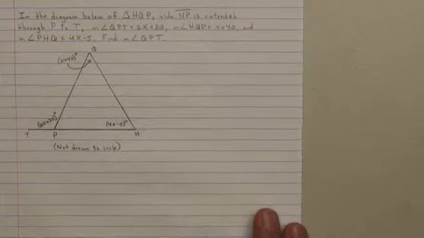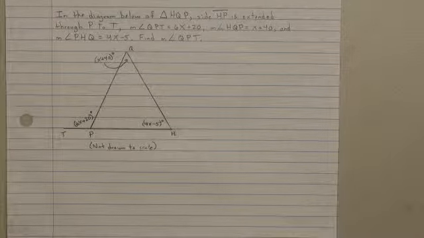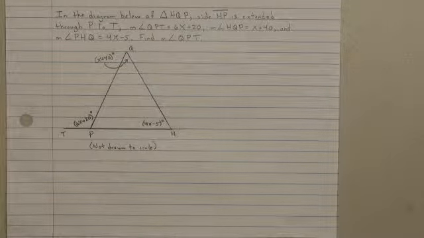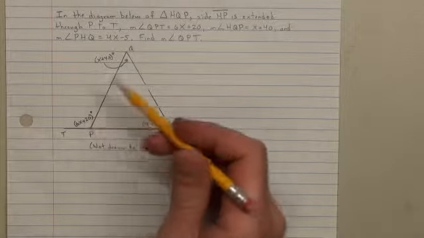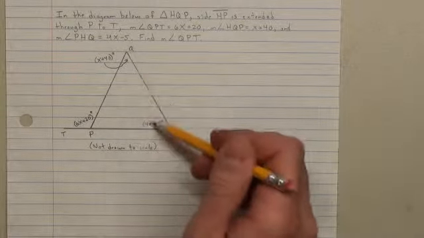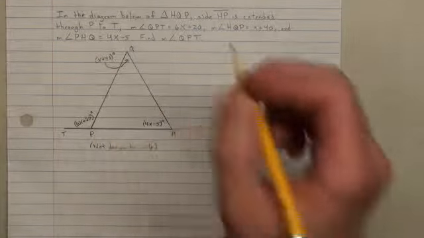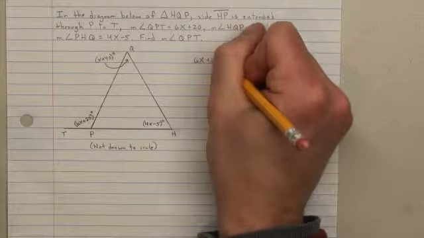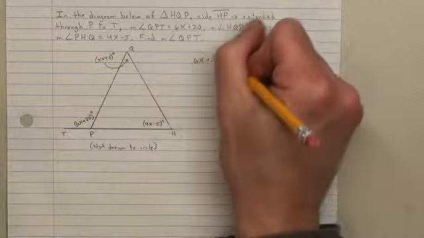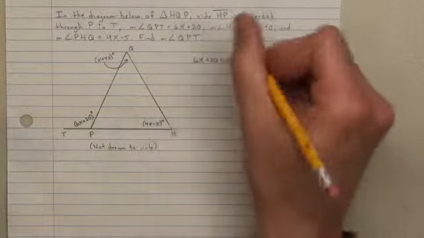Okay, so, well, this is a classic exterior angle problem, right? The exterior angle is equal to the sum of the two non-adjacent interior angles. So we have 6x plus 20 is equal to x plus 40 plus 4x minus 5.